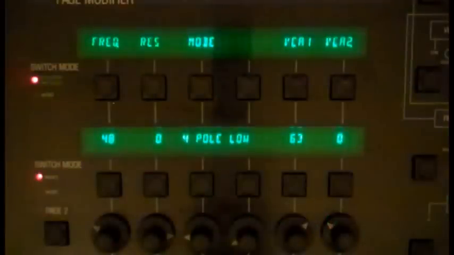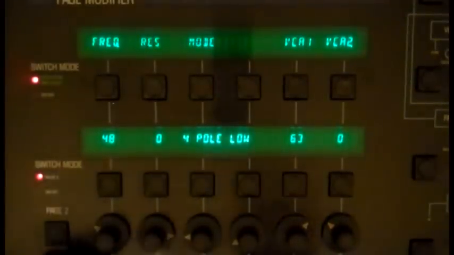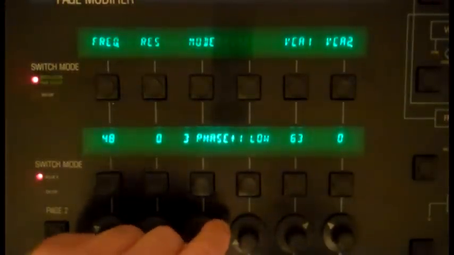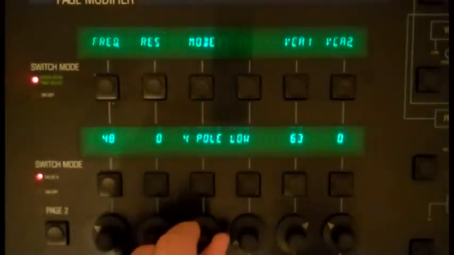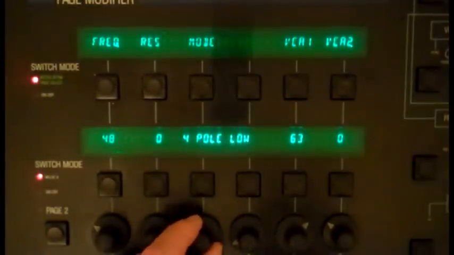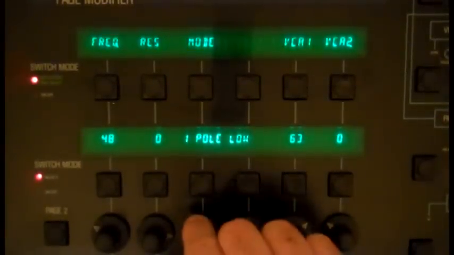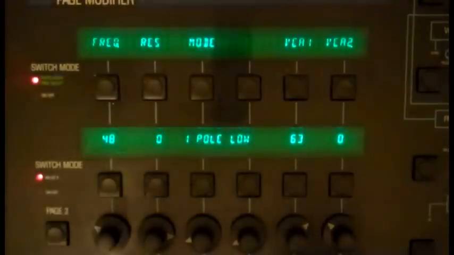Mode assigns the filter to be one of 15 different types available on the Matrix-12. Messing with these 15 different filter modes is highly rewarding and fun, so be sure to try them all. 4-pole low sounds nice and smooth like a Moog filter, whereas 1-pole low sounds gritty and dirty, like letting in more higher frequencies at the cutoff point.